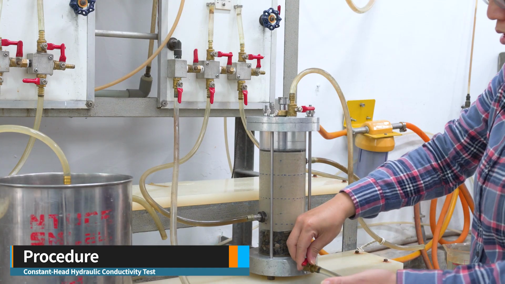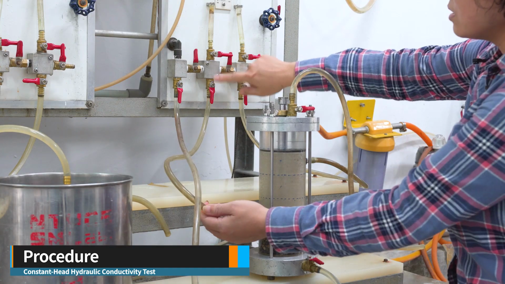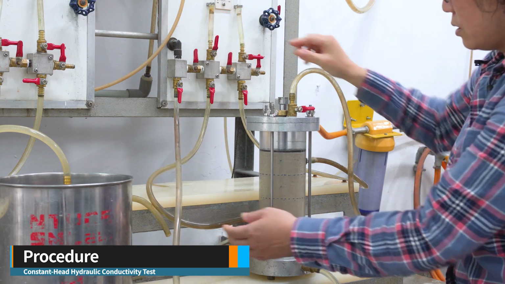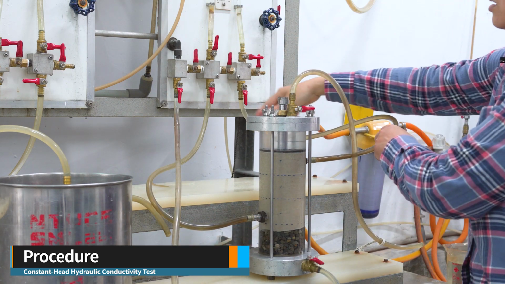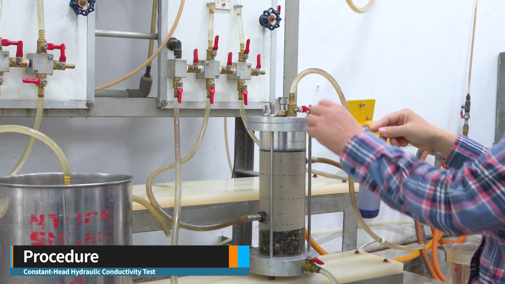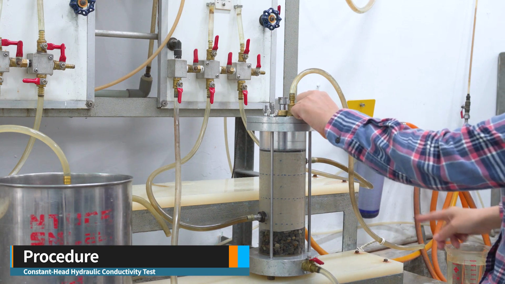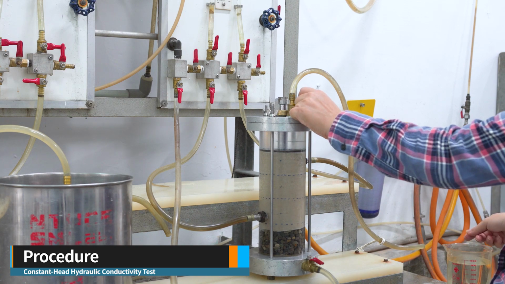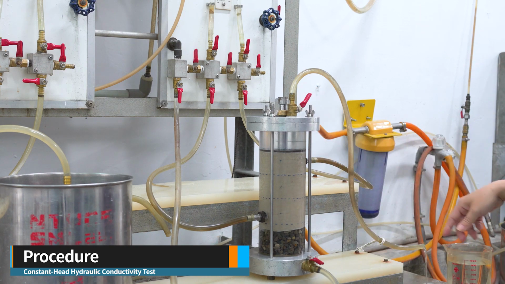Open the valves connected to tube 1. Next, open the valves connected to tube 2 and tube 3. Once you open them, the water inside the manometers would rise. Now we open the valve connected to tube 4. The total head of the 2 manometers will drop once this valve is open and water will be flowing out too.